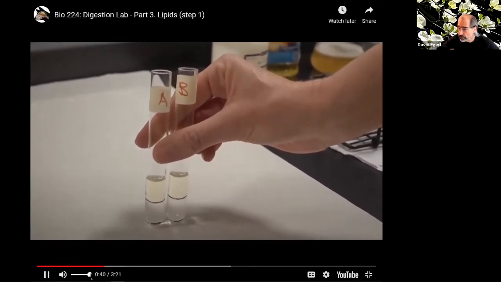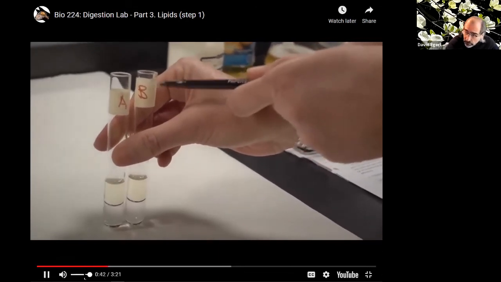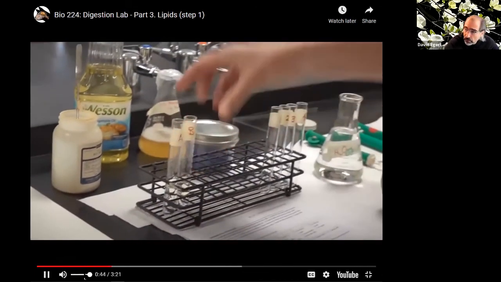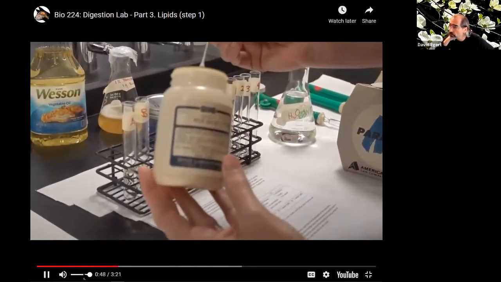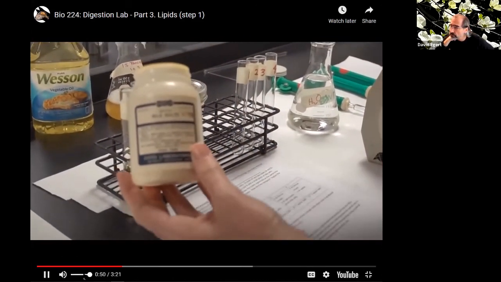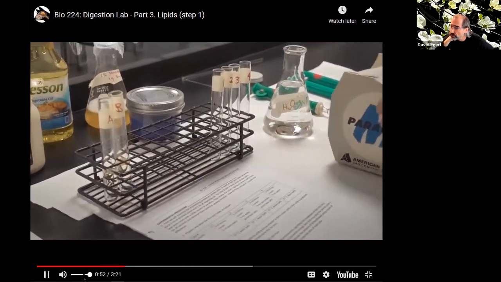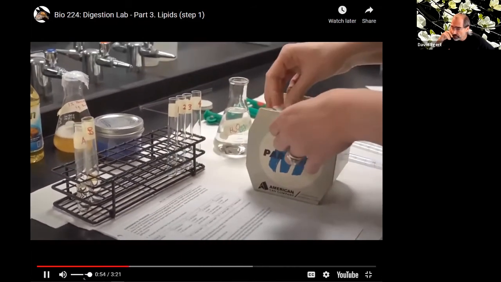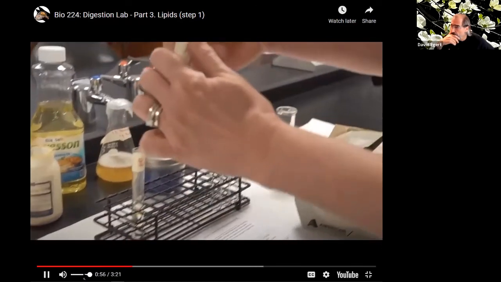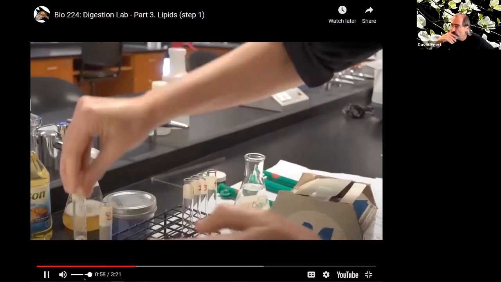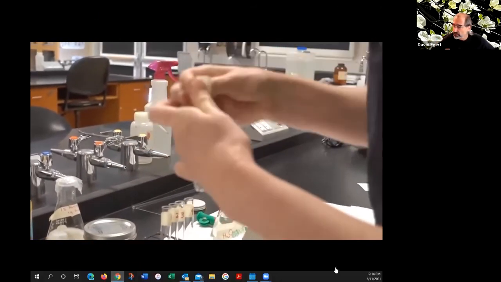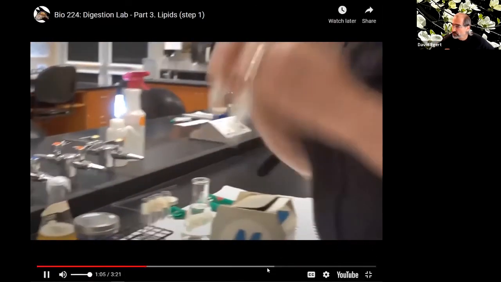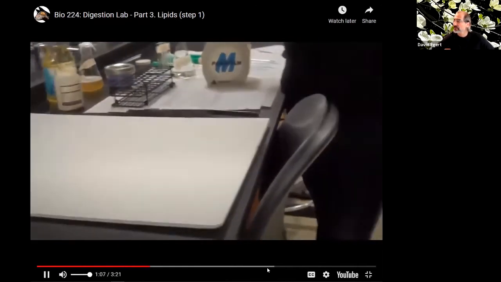What I'm going to do now is add some bile salts into test tube B. You just need a little pinch. And then I'm going to use some of this paraffin, cut some squares, put some on top here and put some on test tube B. And then I'm going to shake.